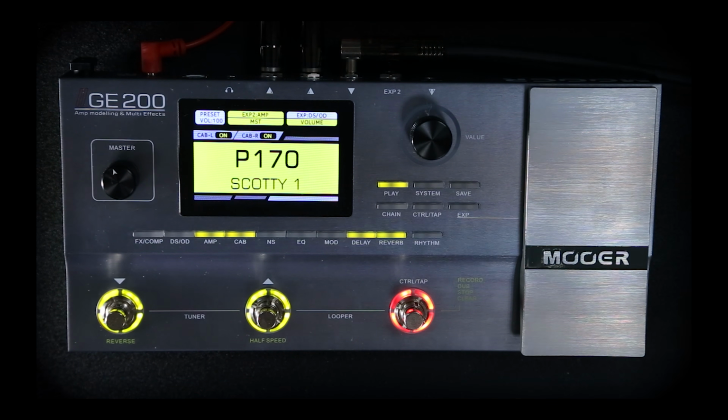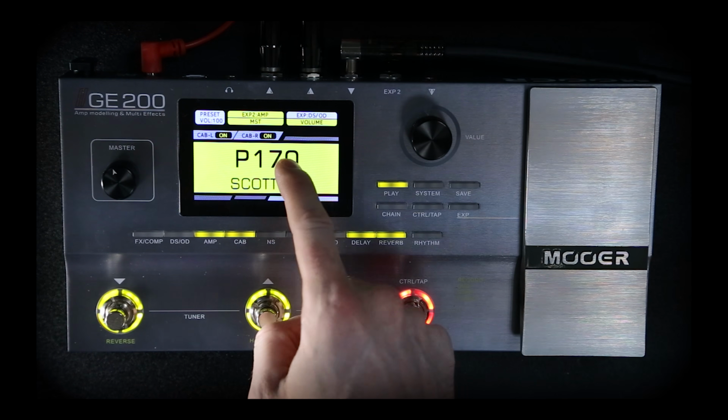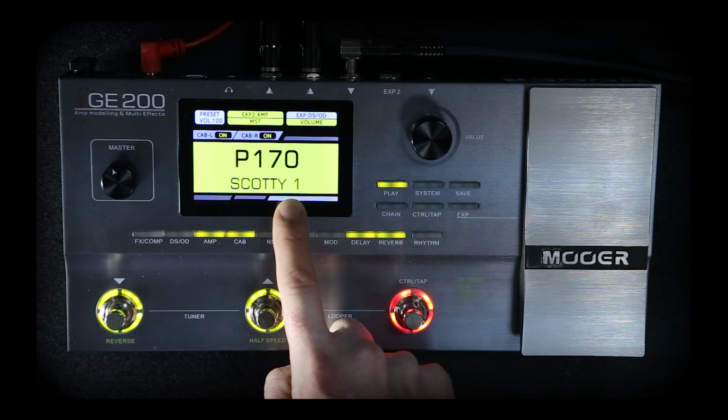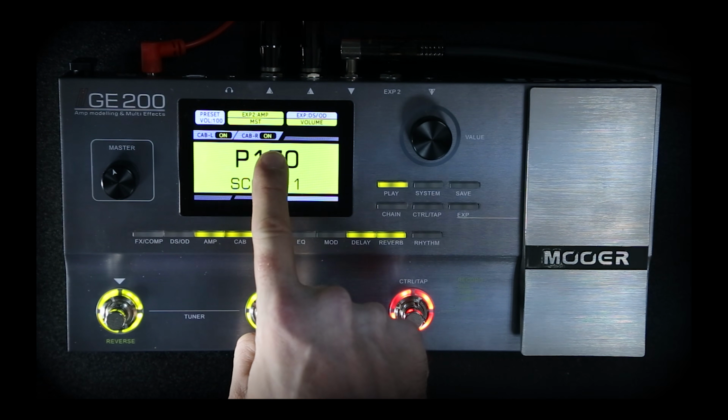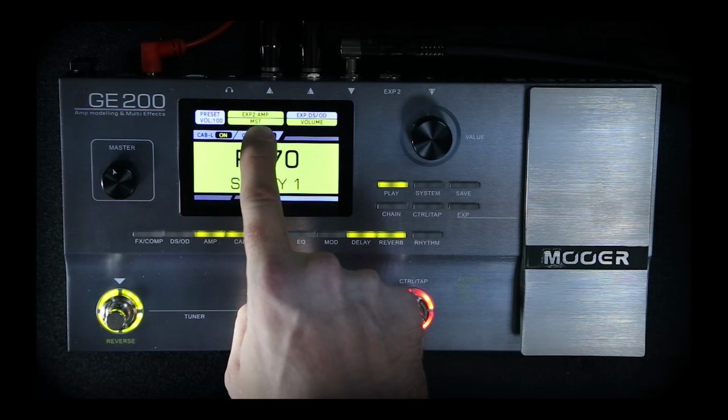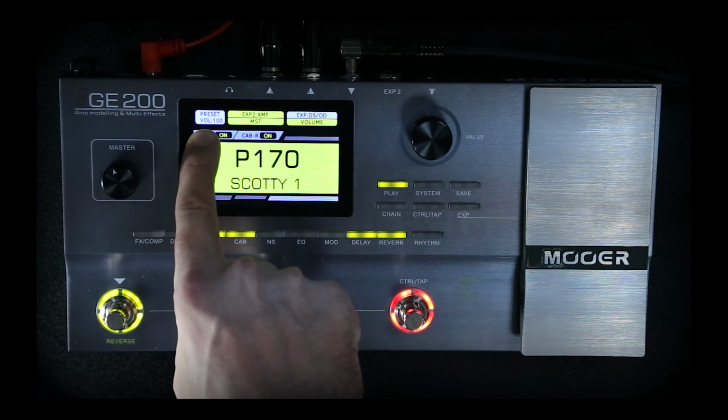On this screen, you get various information. Right in the middle, you're going to get your preset number and the preset name that you saved it as. It's going to tell you whether the cab simulator is enabled for the left or right output. It's going to tell you what each of the expression pedals are doing. And it's also going to tell you what the preset volume is here.